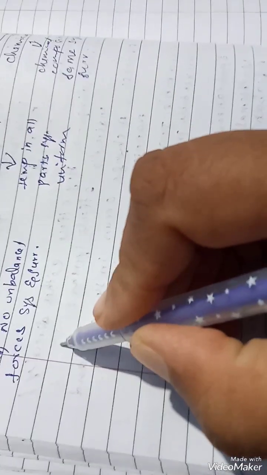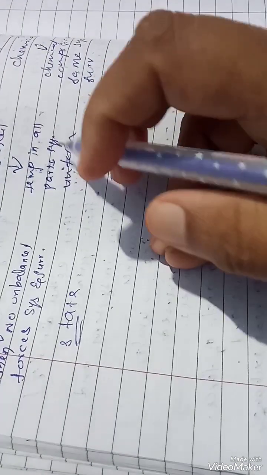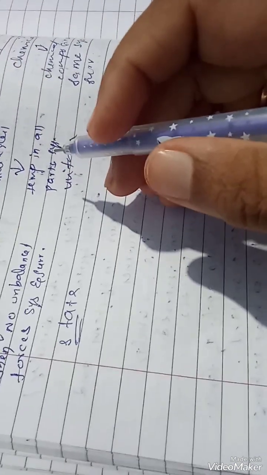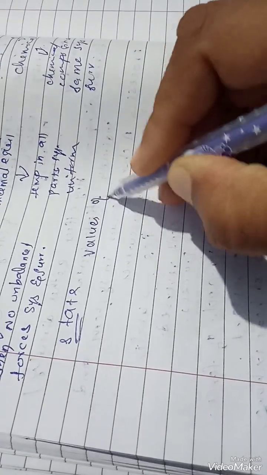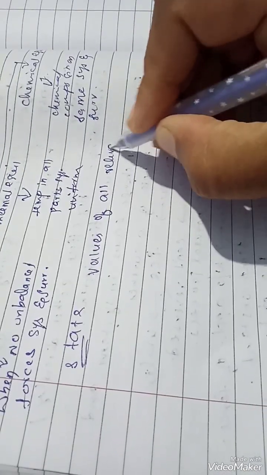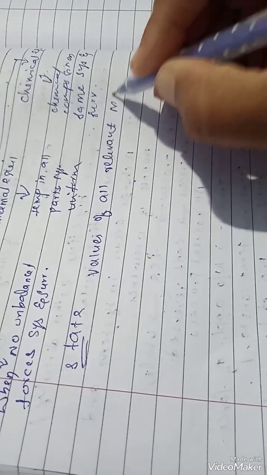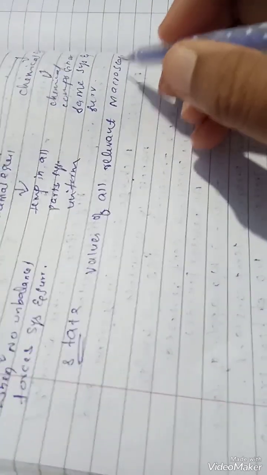Now next let us move to state. The state is defined as the values of all relevant macroscopic variables.